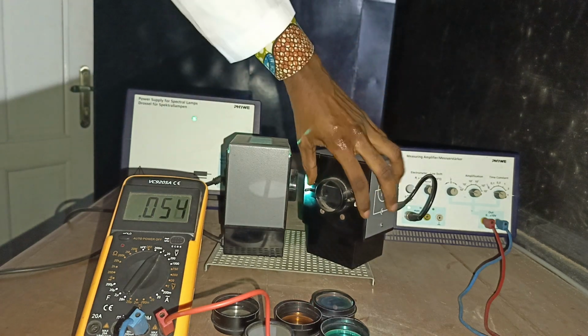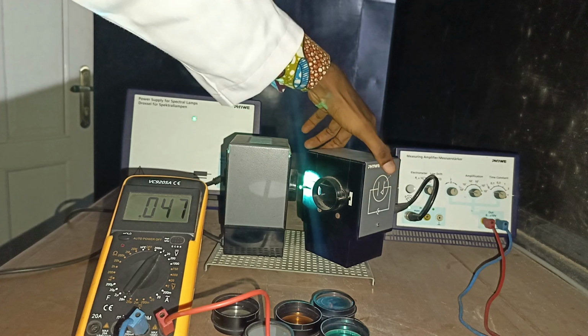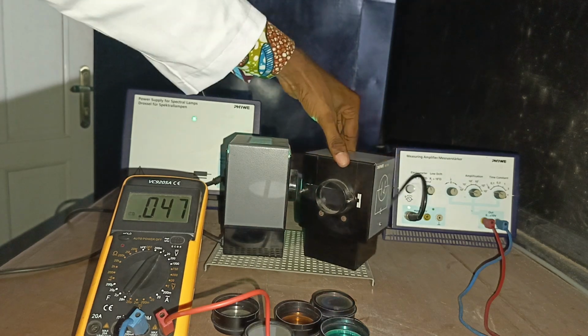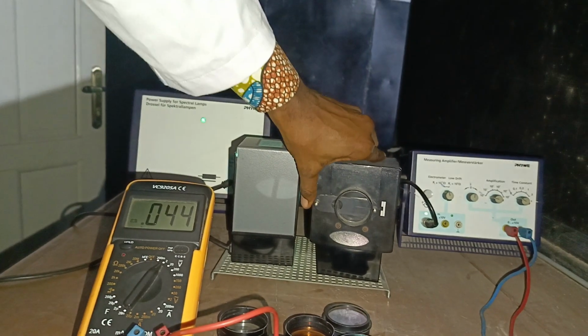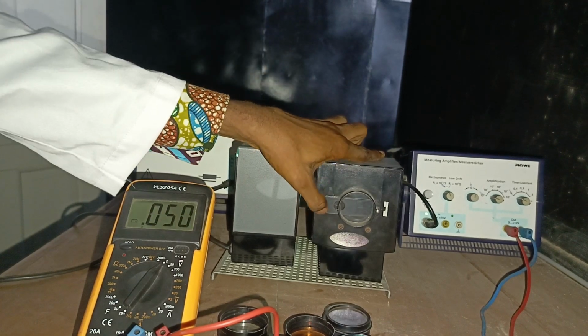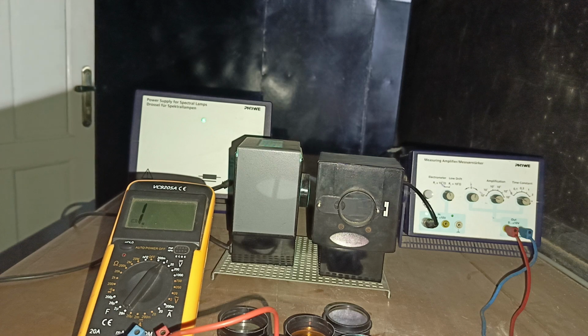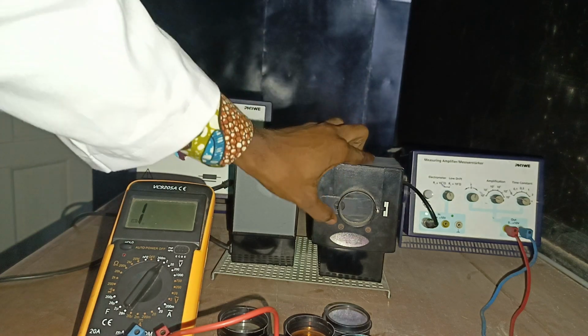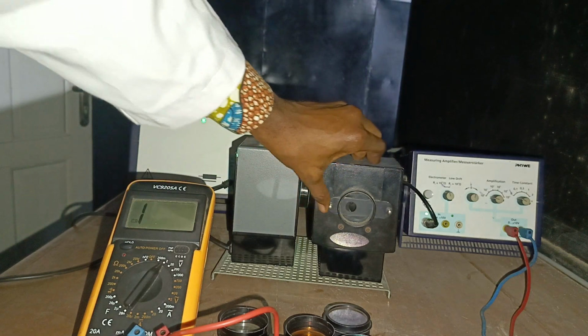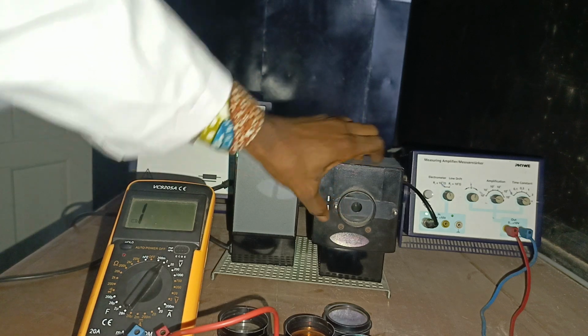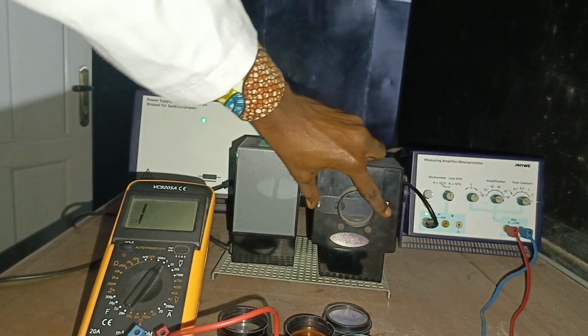So first of all, we have to close this. For white light, we can see that the photocell has an opening, open and then close.